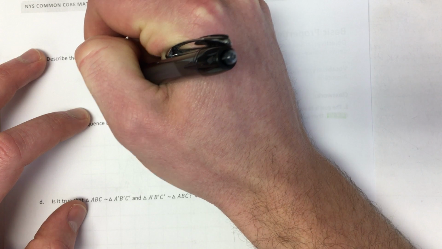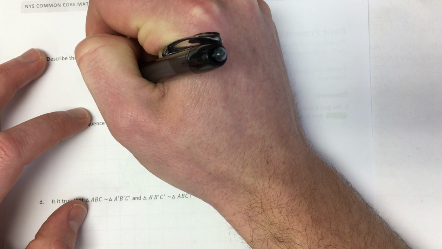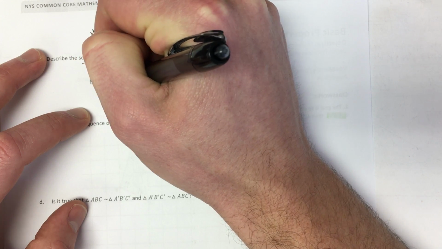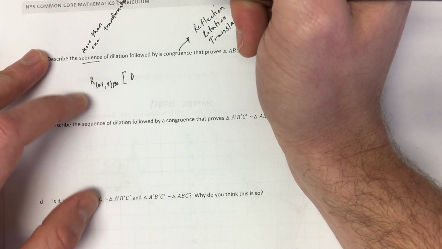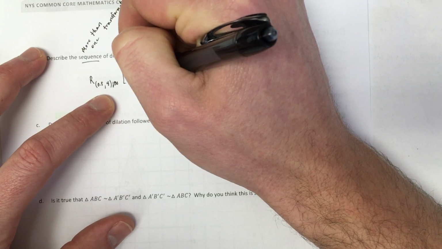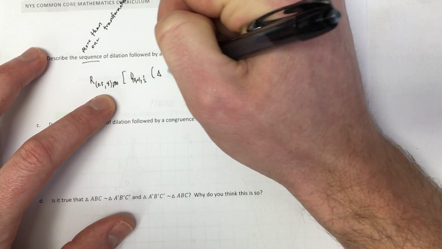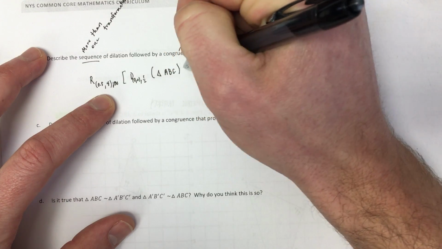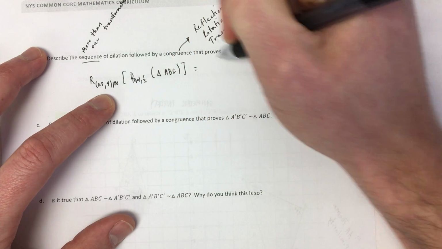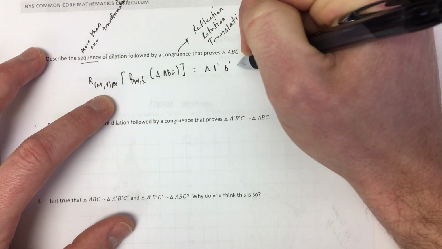So a rotation about the point (1/2, 4) of 180 degrees with a dilation of 1/2. I already calculated my scale factor about the origin of triangle A, B, C will equal triangle A prime, B prime, C prime.